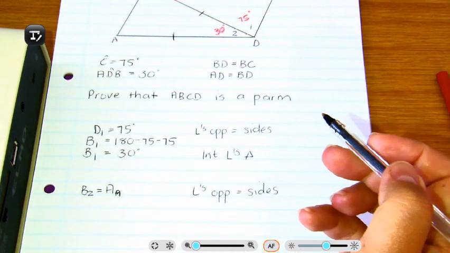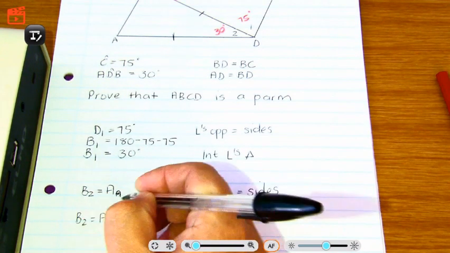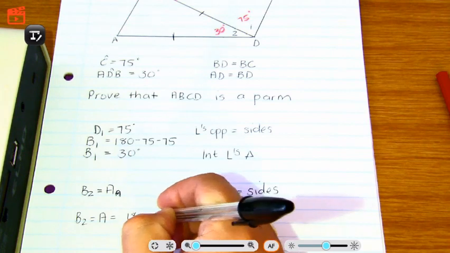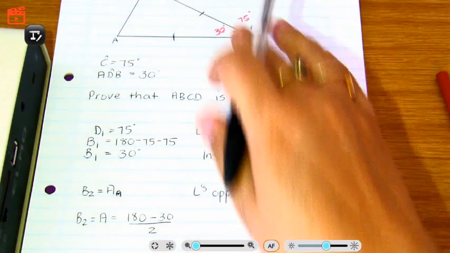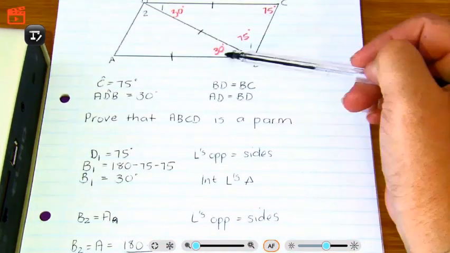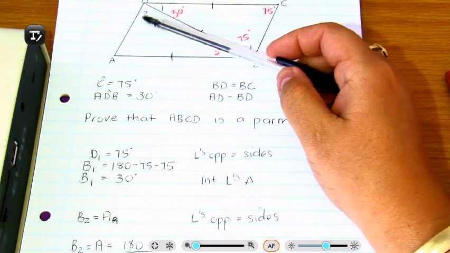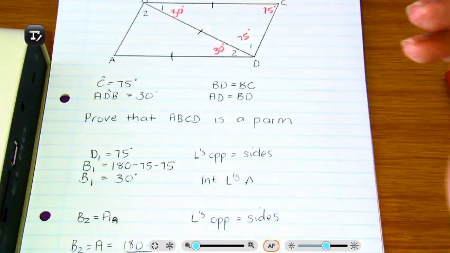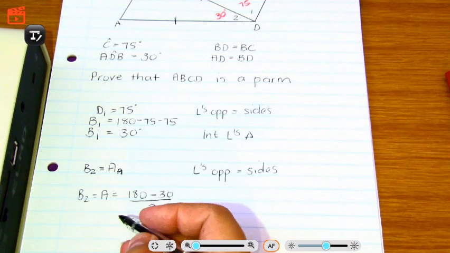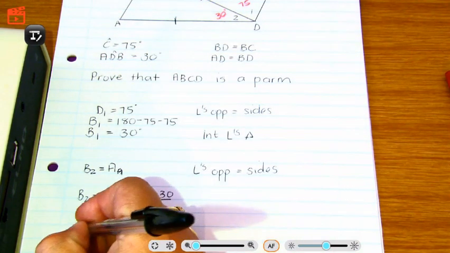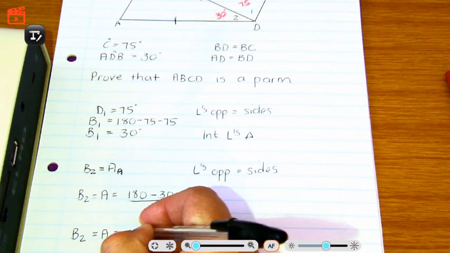I'm going to work out the size of them, so I'm going to say B2 is equal to A, which is equal to 180 minus 30 divided by 2. So the interior angle is 180 minus 30, and then I get my answer, and I'm dividing by 2 because these two are equal because of the isosceles triangle. So 180 minus 30 is 150. 150 divided by 2 is 75. So angle B2 is equal to angle A, which is equal to 75 degrees.